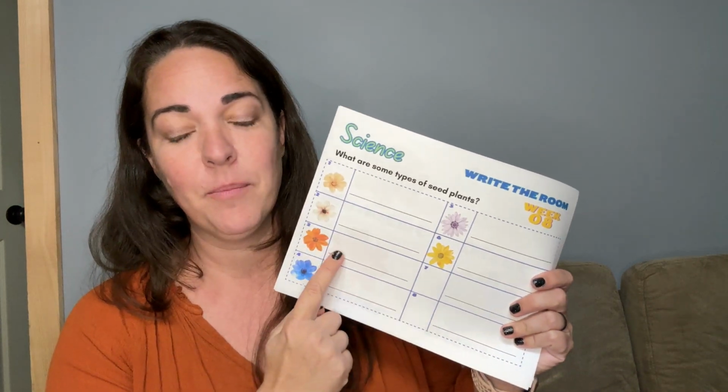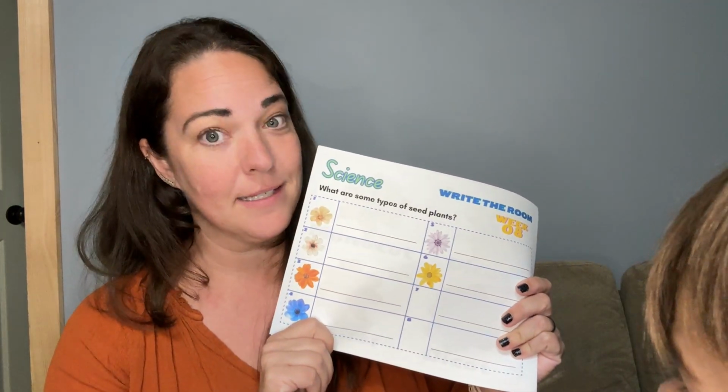To make it a little bit more fun, add some walking around and adventures. My kiddos really like to be up and moving around. And this is just a way for me to do that with my kids. Now I have one child that is working on cursive a lot more, one that's working on print. So I'll have one kid practice this in print and one kid practice this in cursive.